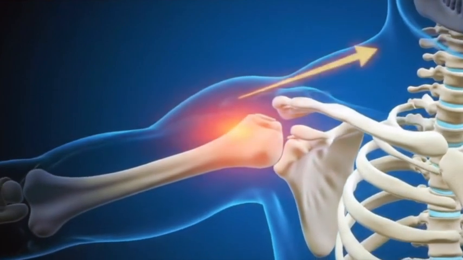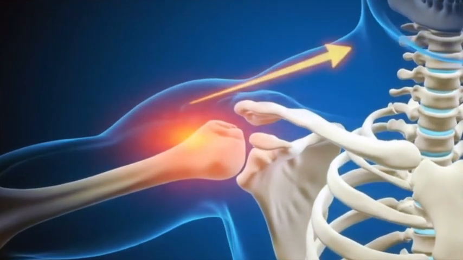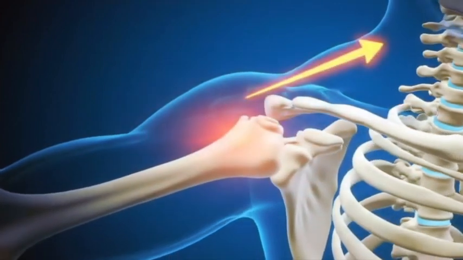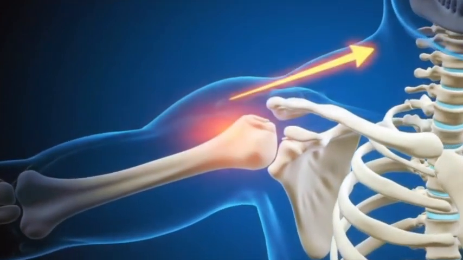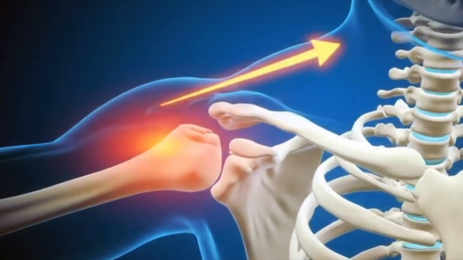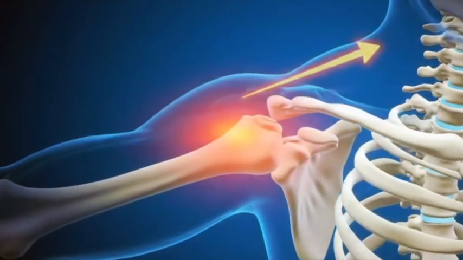Arthroscopic capsular release. This is a minimally invasive surgery. The surgeon makes small incisions around your shoulder and uses a tiny camera, an arthroscope, and instruments to cut through the tightened portions of the joint capsule.